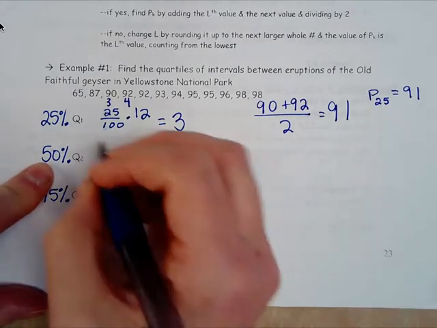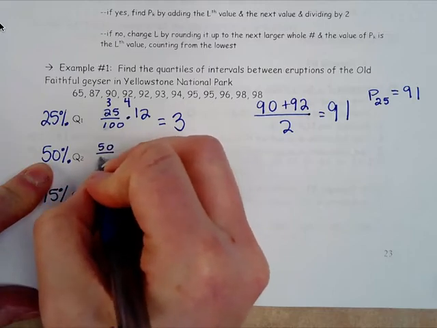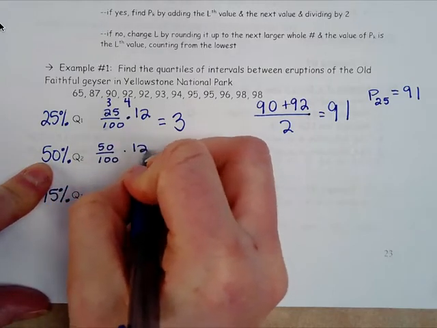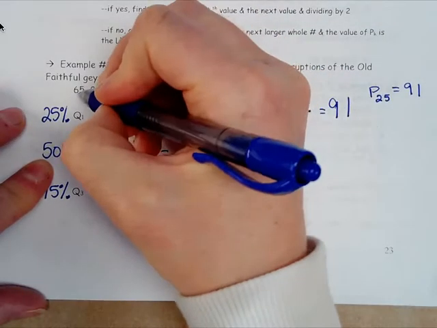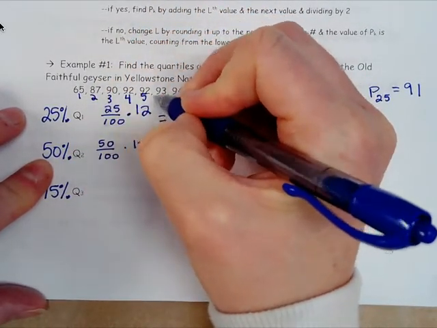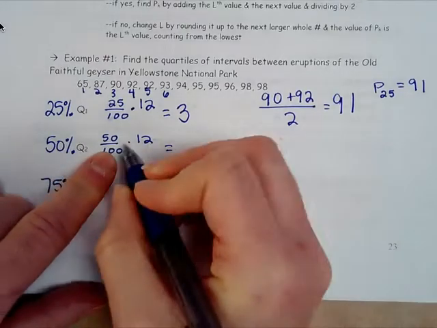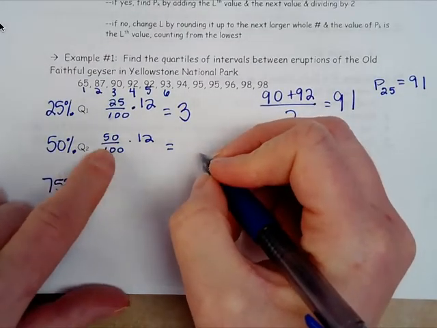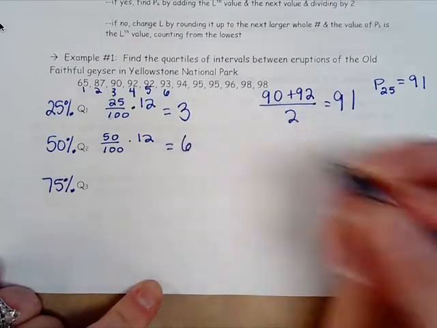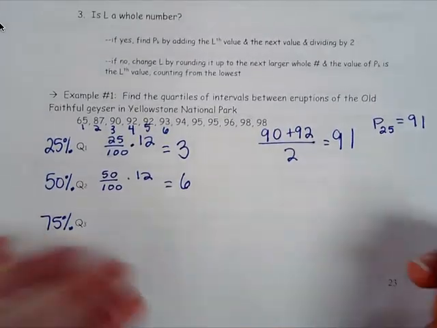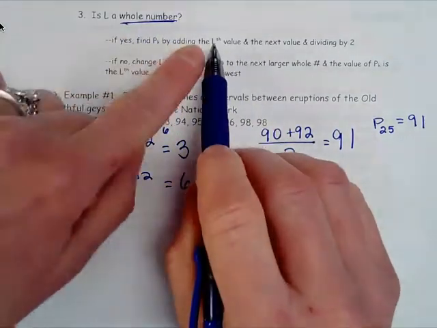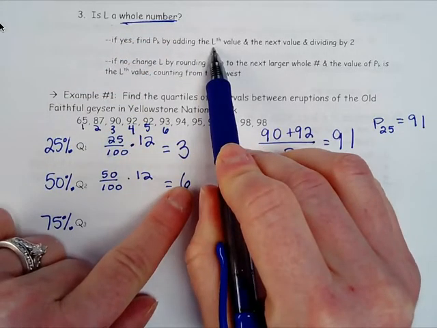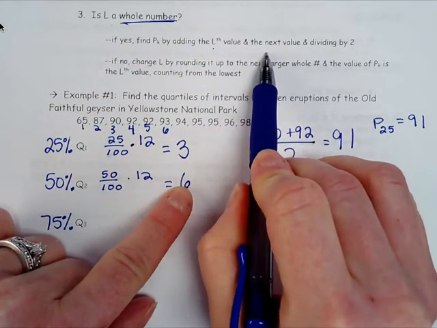50th percentile would be 50 out of 100 times 12. So this comes out to equal half of 12, 6. So we go back up here. It says if it's a whole number, we're going to add this value, that's the Lth value, and the next value and divide by 2.